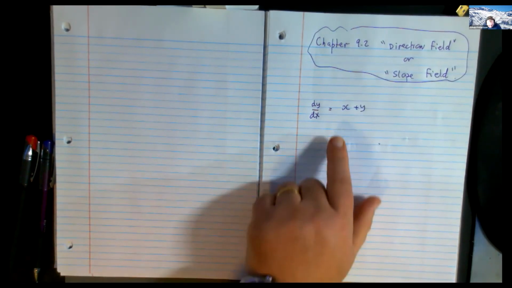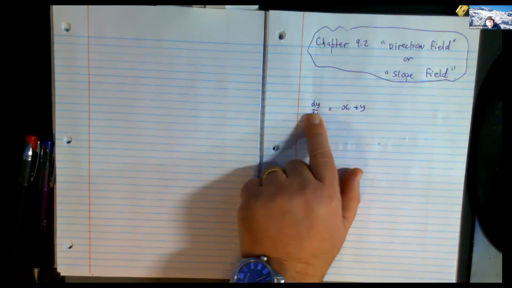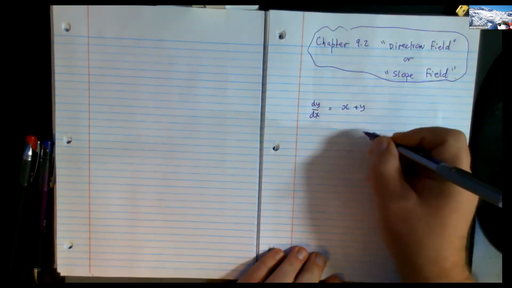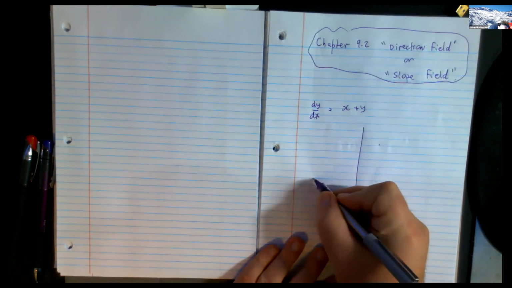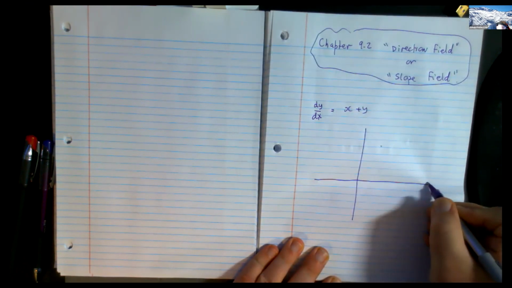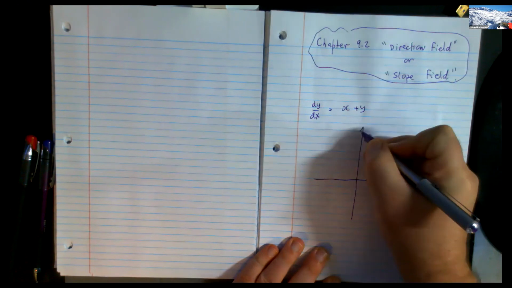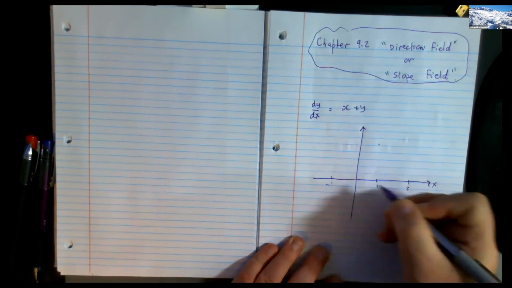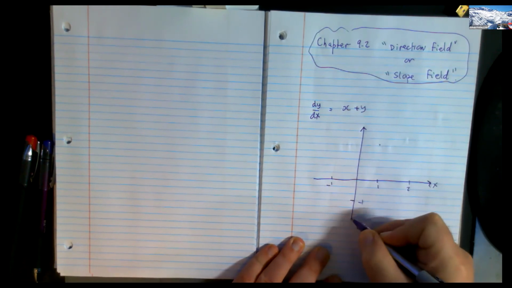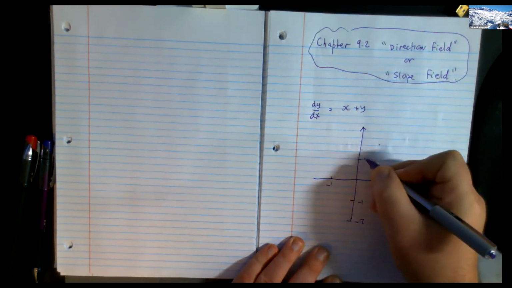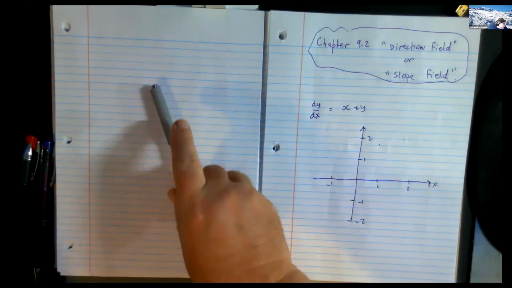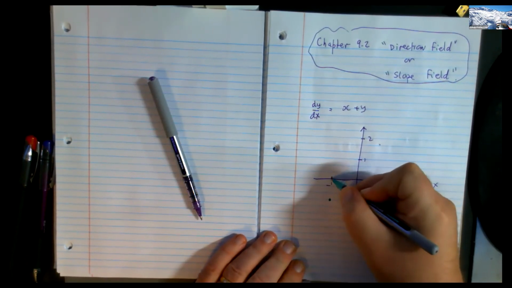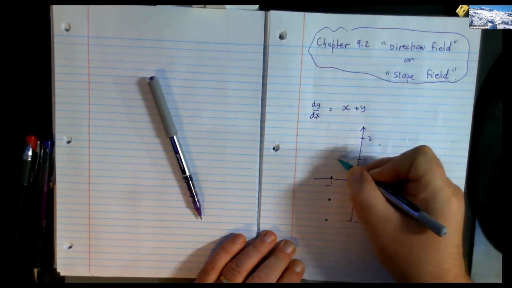Now, I would like to visualize what these derivatives look like at different values of x and y. So can you imagine that you take your normal coordinate system? I'm going to do a very baby version of this. And for every single one of these, you put a little dot at key points.